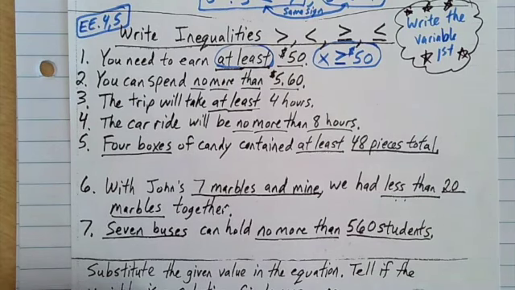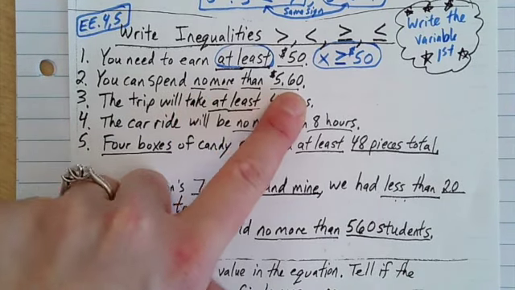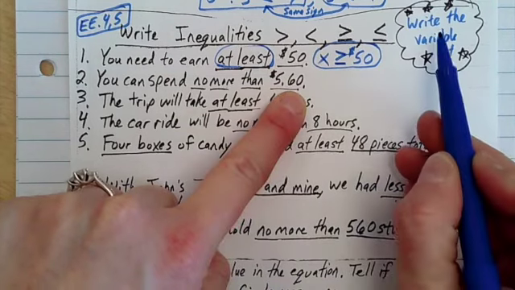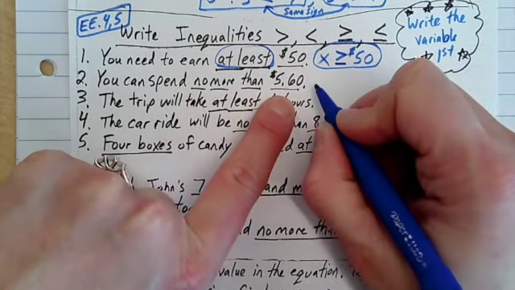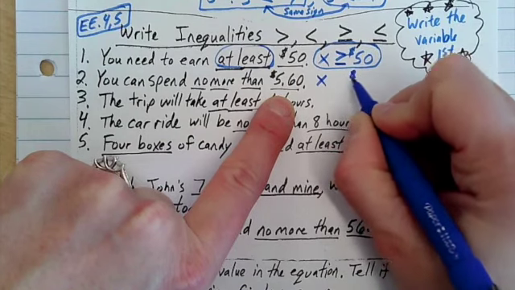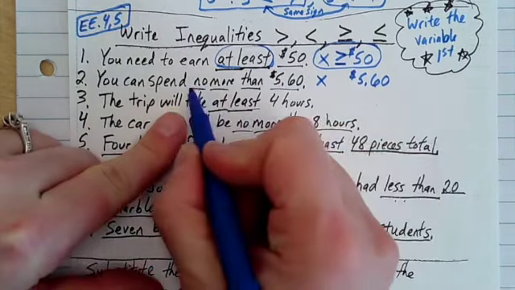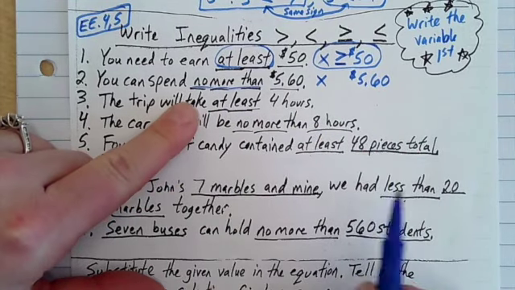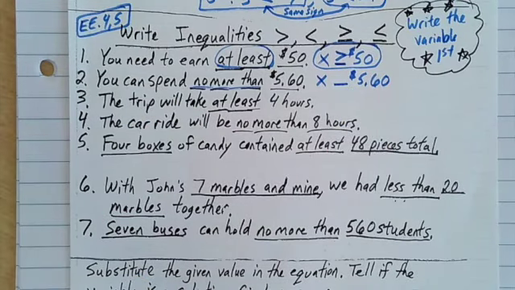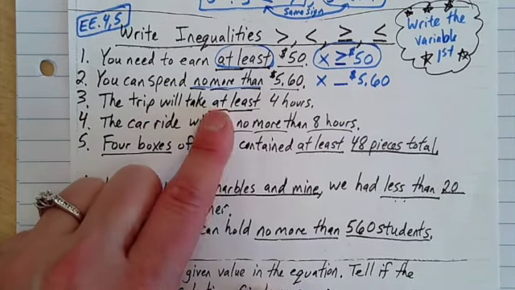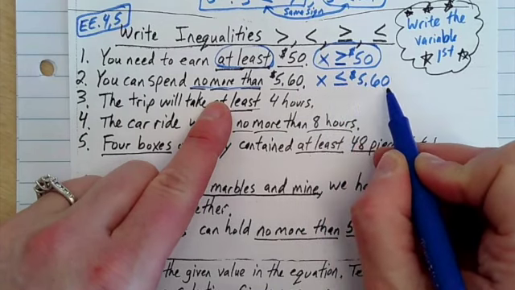Let's try another one. You can spend no more than $5.60. We need to write the variable first. Do they give us one? No, so we can choose X. We know the amount is $5.60, so no more than that. So you can't have any more than that. Could it equal it? Yes, it just can't have any more. So if you can't have any more than that, you put the less than sign. X could be less than or equal to $5.60. You can spend no more than that.